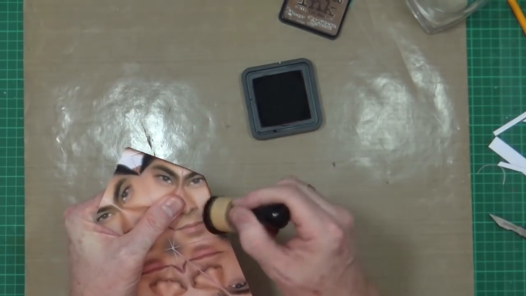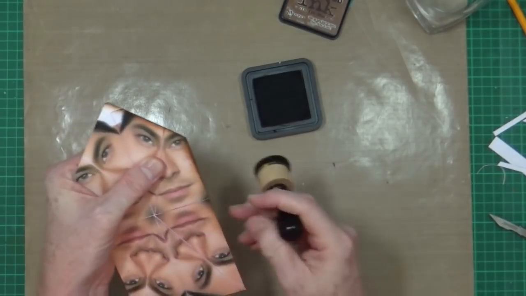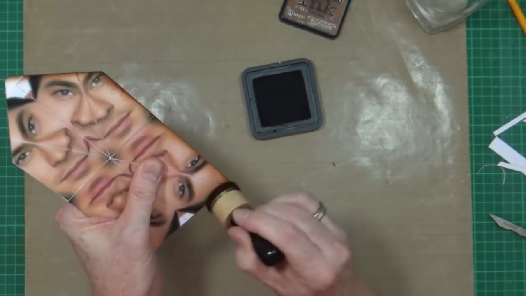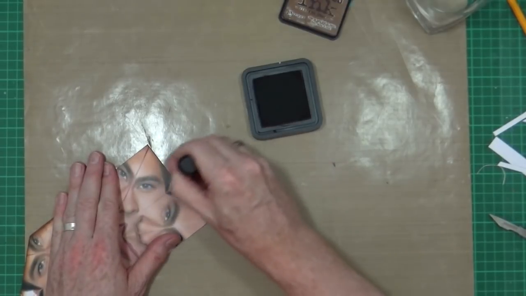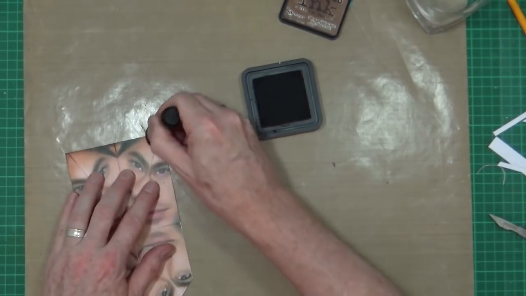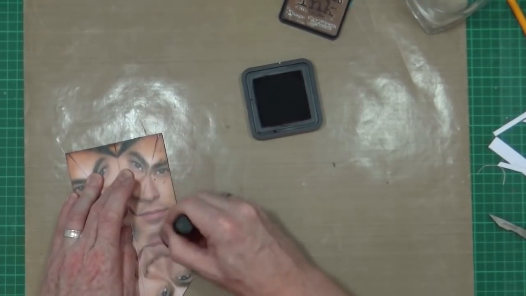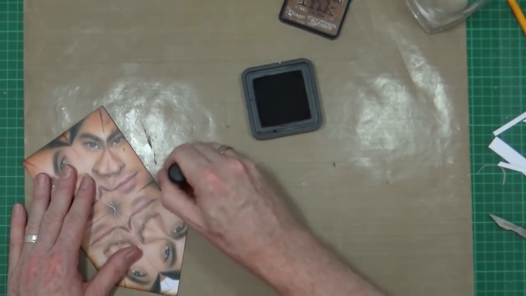Oh, that looks a bit juicy. I must have reinvigorated it and forgotten. It's been a while. There we go. It's reacting a little bit with that glue.